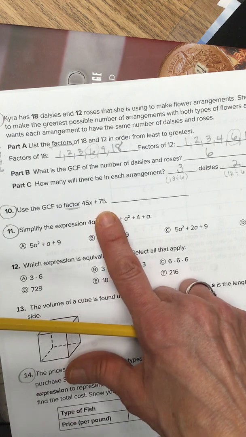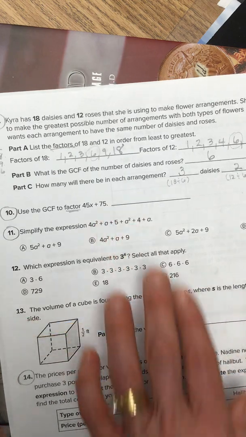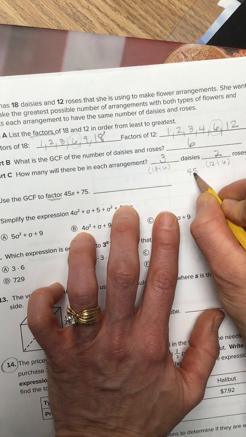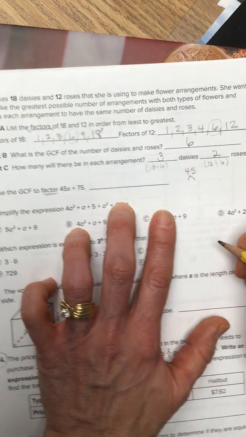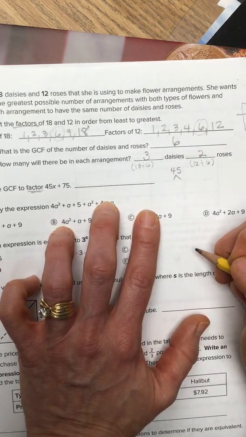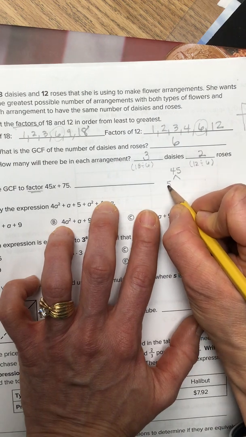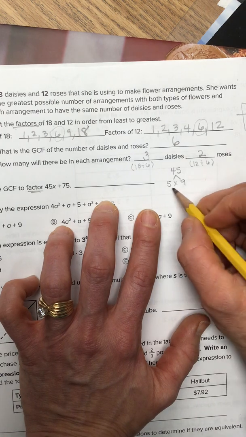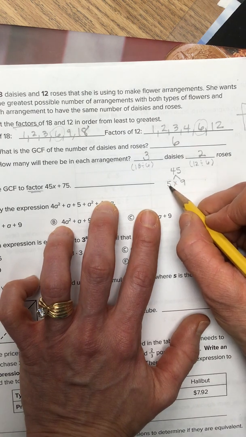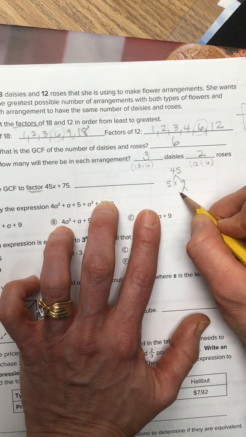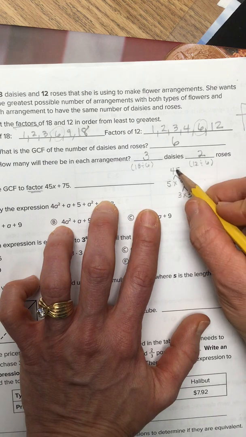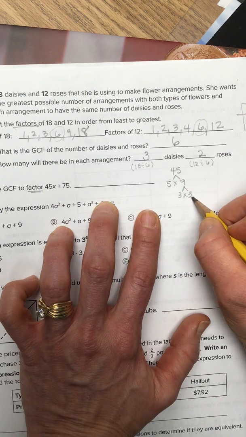Okay, so we showed you another way to find the GCF. So I'm going to show you that really quick. 45, remember I said make those factor trees? So you have to think, what times what is 45? Well, I know it's 5 times something, and if you're not sure, use your calculator. It's 5 times 9. And then 5 is prime. I can't break that down anymore, but I can break 9 down into 3 times 3. And 3s are prime, so I stop. So 45 is equal to 5 times 3 times 3.